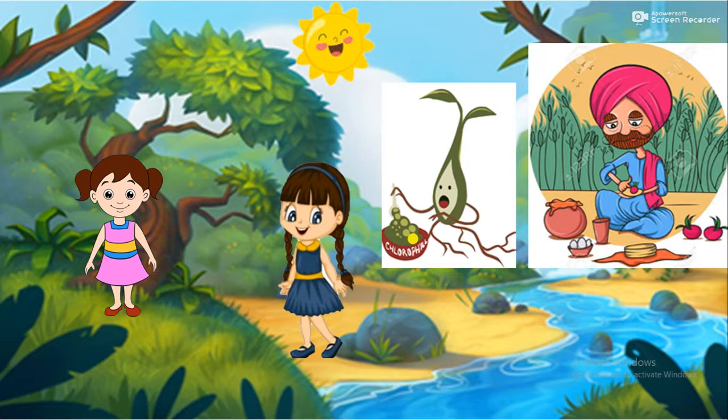Water forms an important part of the body of all living things and is necessary for the survival. Non-living things do not need food and water as they do not grow.